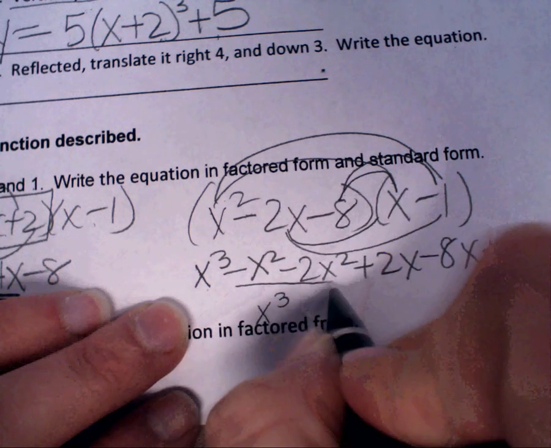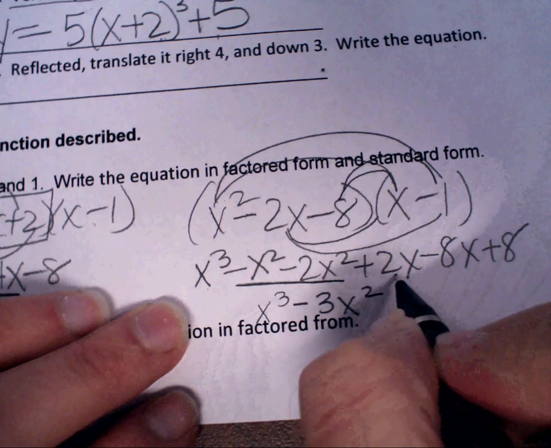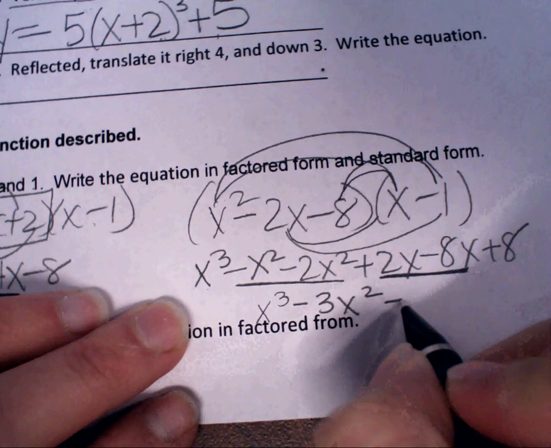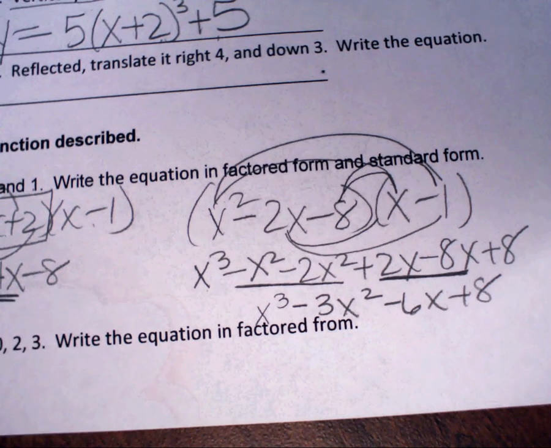So then we start with that one. And we notice that we have these two for the x squares. Negative 3x squared. And these two for the x's. And that's where we end.